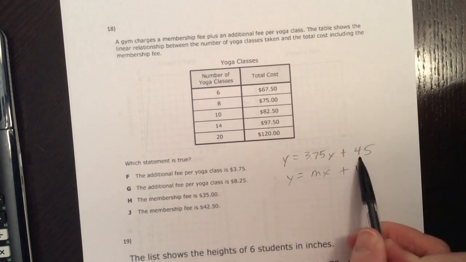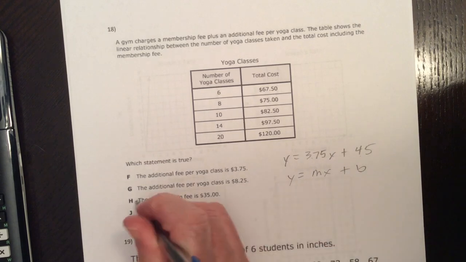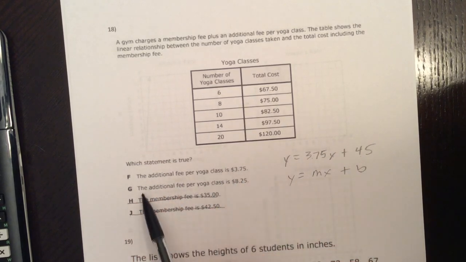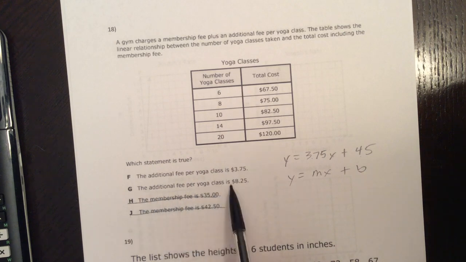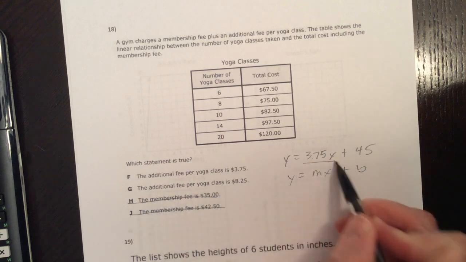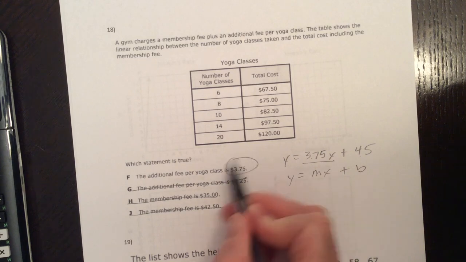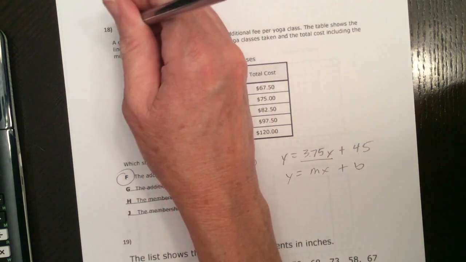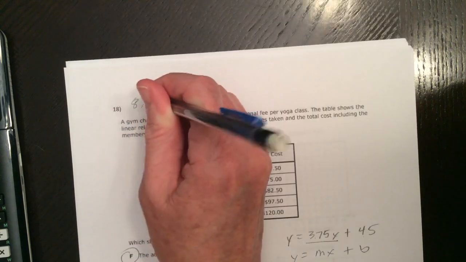So this isn't right. The membership fee is 45, not 35, and not 42.50. The additional fee per yoga class is $8.25. That's not correct either because it's $3.75. Your answer is F. That's for 8.4C.